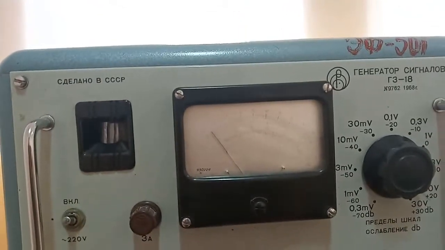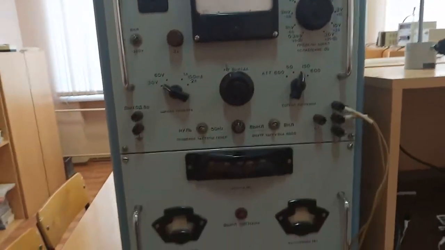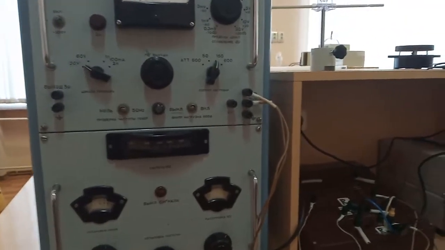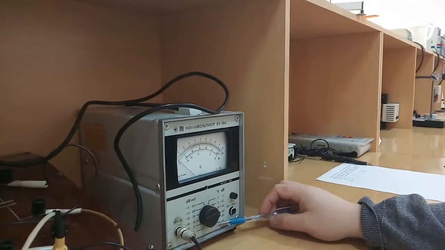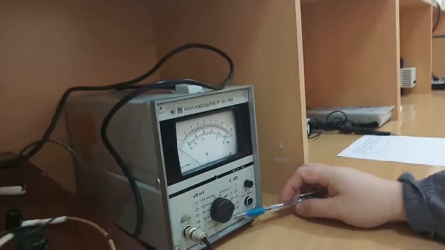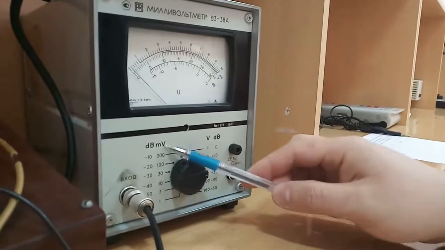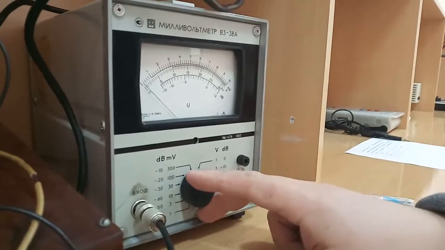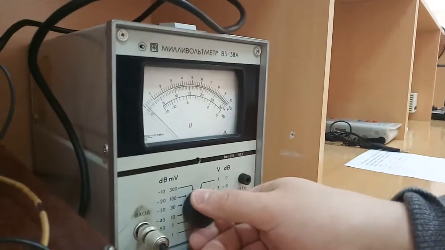and due to its old age, it requires some time for warming up. Now we can start measuring. For this reason we use this precise voltage meter. It has a lot of ranges of measurements. The maximum range is 300 volts and the minimal range is 1 millivolt. So at the moment the range is 10 volts, but we cannot see any signal on this range.